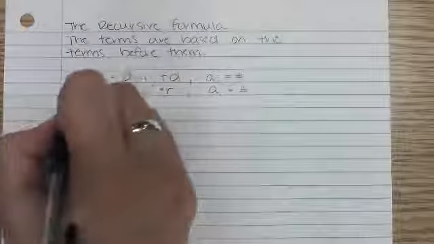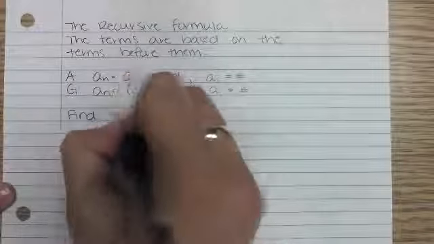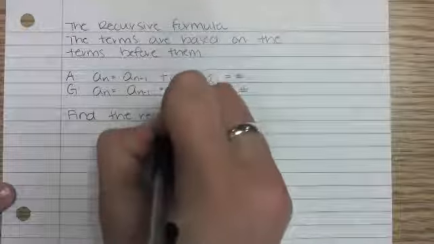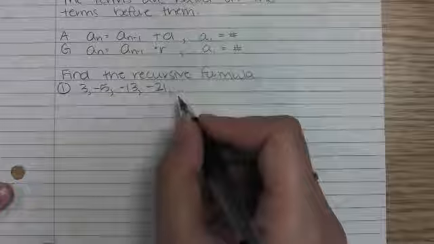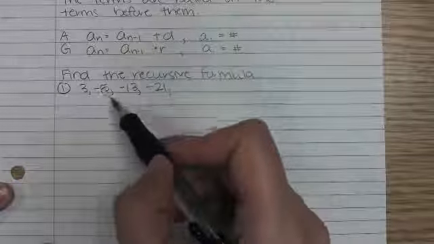So for our examples that we're going to do to remind you of what you learned last year, the instructions first are going to be find the recursive formula. So first we're going to look at the sequence 3, -5, -13, -21, etc. So if I look at this, I can see that this is an arithmetic sequence, and I can see that the pattern is it goes down by 8.